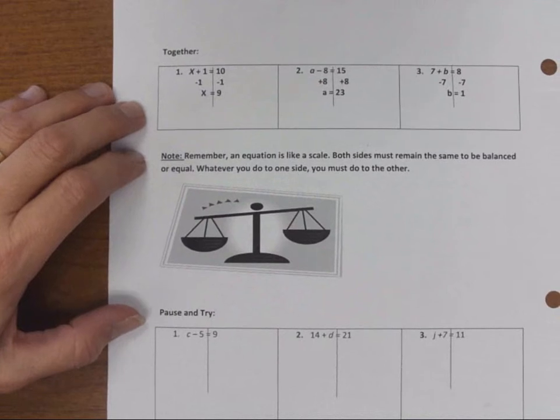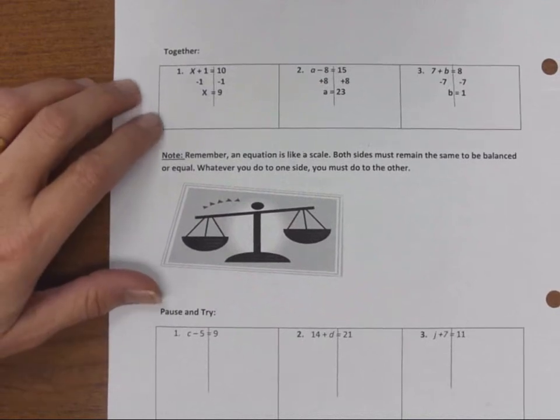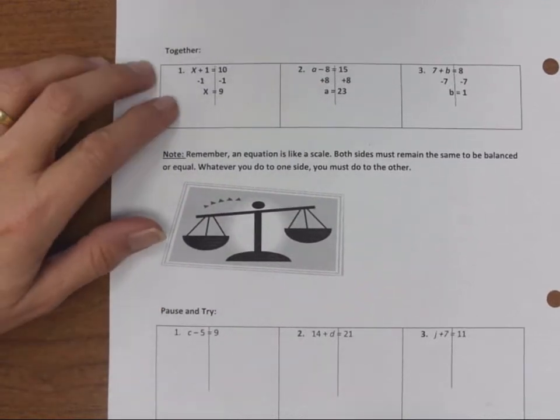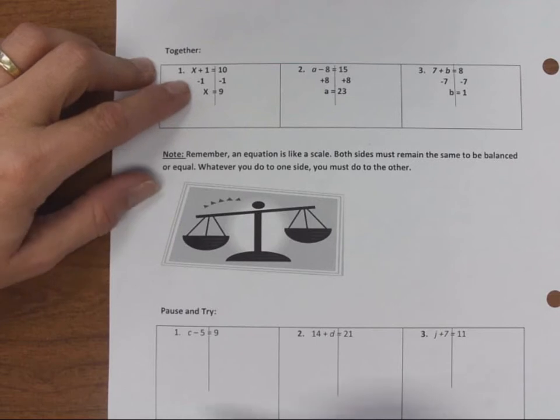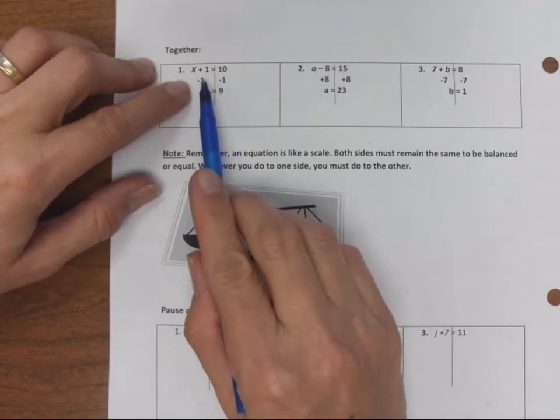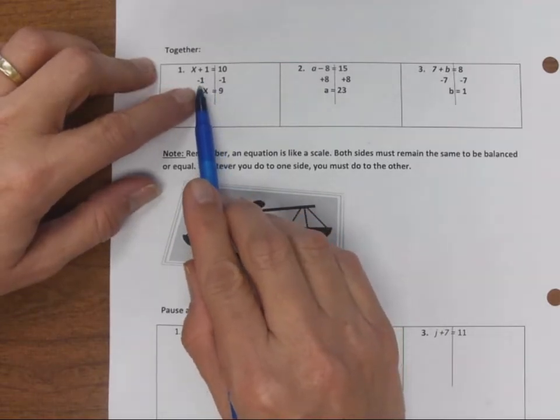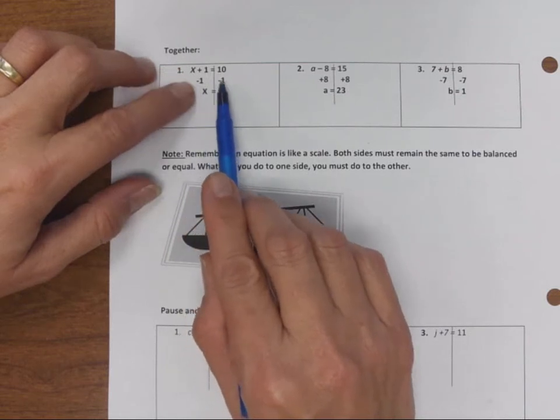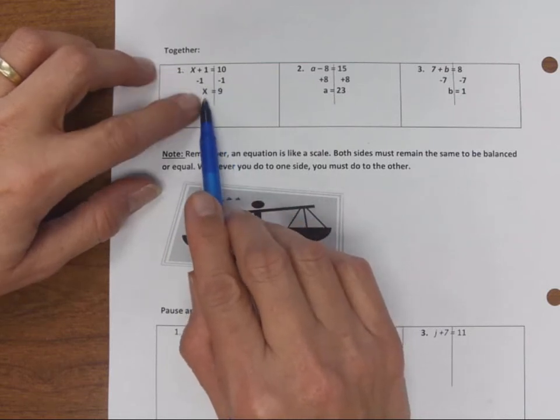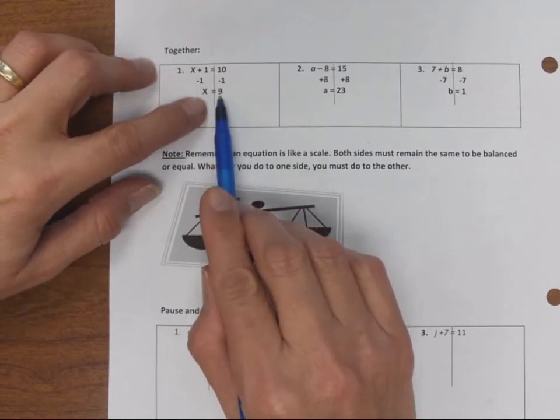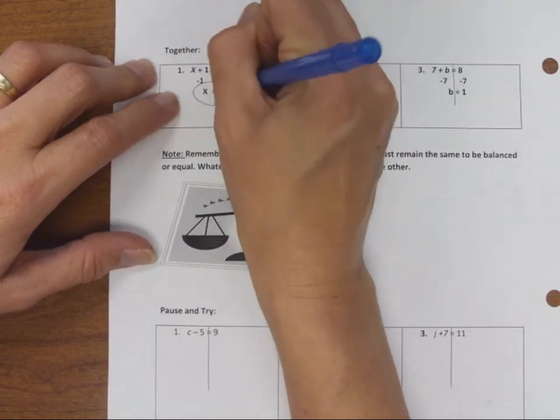First of all, together. x plus 1 equals 10. So we want to isolate the variable. We want x to be by itself. So if 1 is being added to it, then right now what we can do is subtract 1 from both sides to get x by itself. So minus 1, minus 1. So we're left with just the x. And 10 take away 1 is 9. So the answer here is x equals 9.